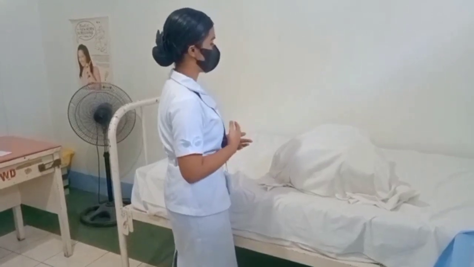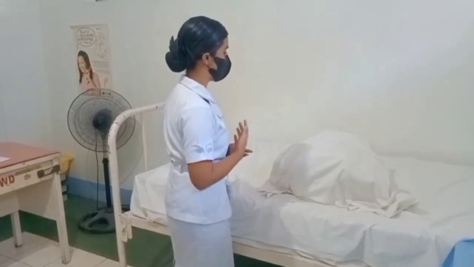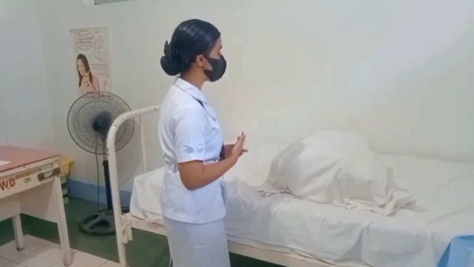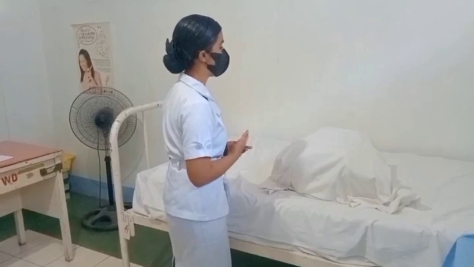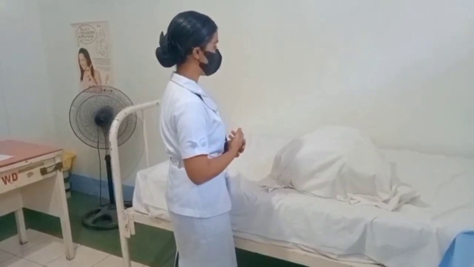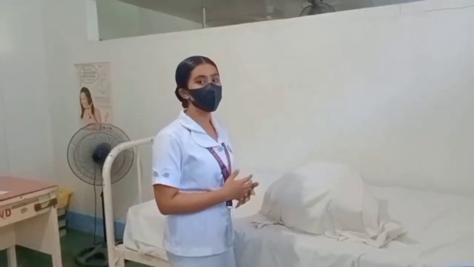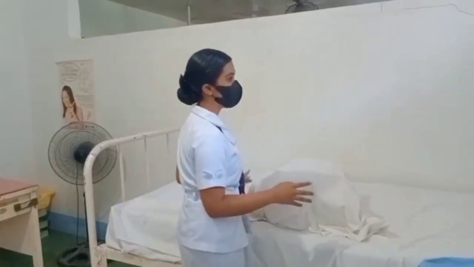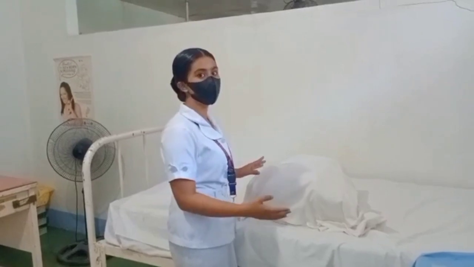A catheterization is the insertion of a catheter through the urethra into the bladder to drain urine or to instill medication or fluid. Is that okay with you, ma'am? So I will assess the client in an appropriate position. I will position the client in a dorsal recumbent.